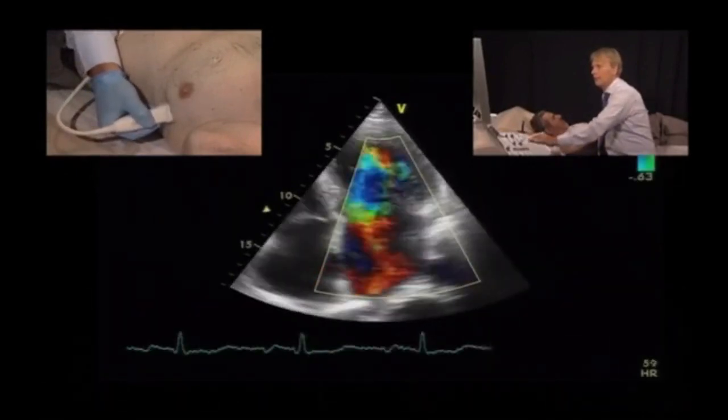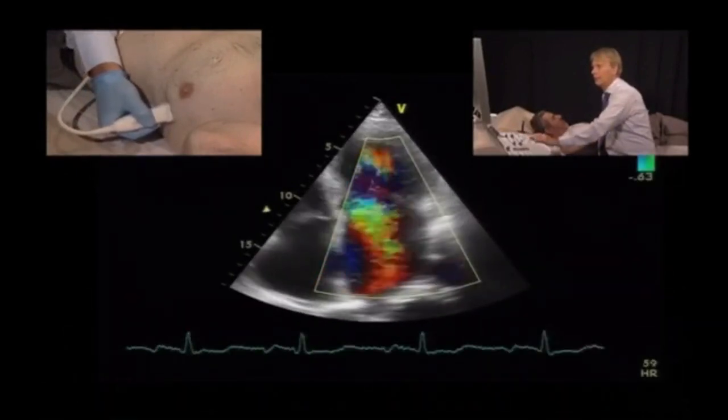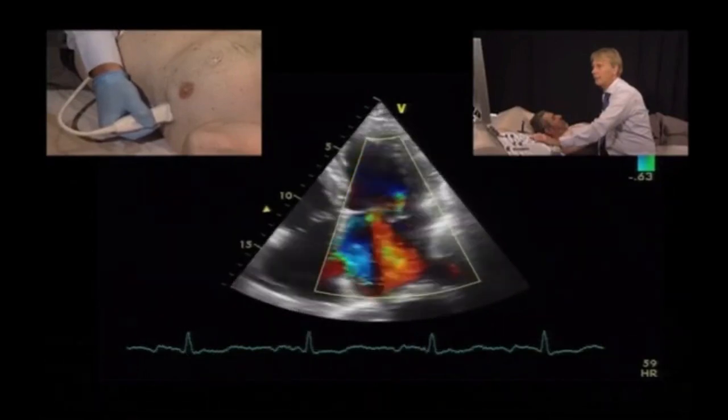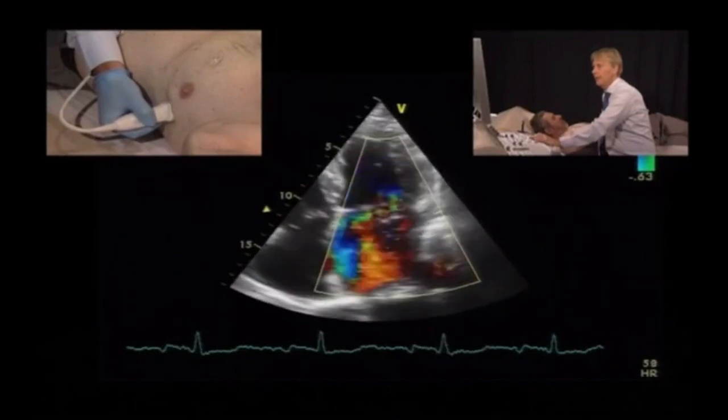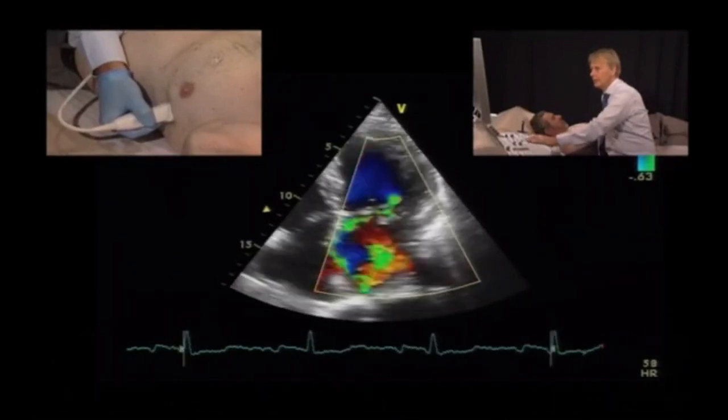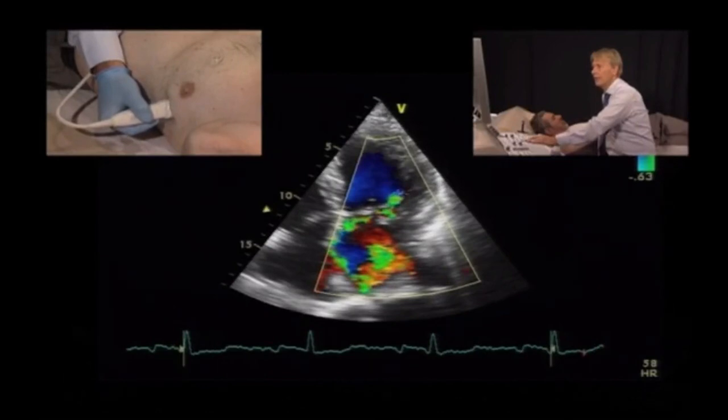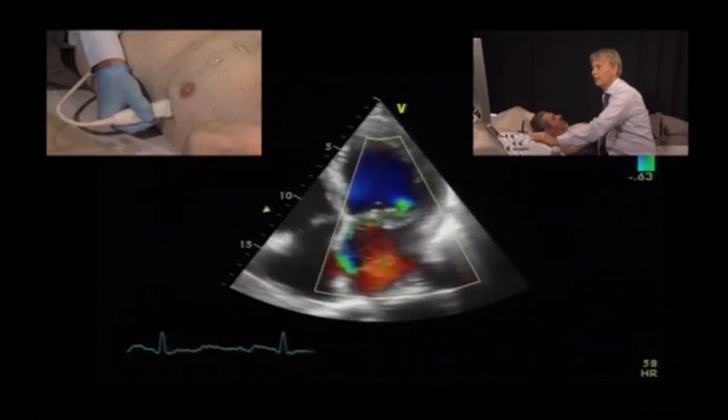So this is the jet. It's clear that the jet is very asymmetric. It's oriented towards the interatrial septum. But what is of more interest is the proximal velocity of the jet here before the valve and the vena contracta, which is somewhere here.